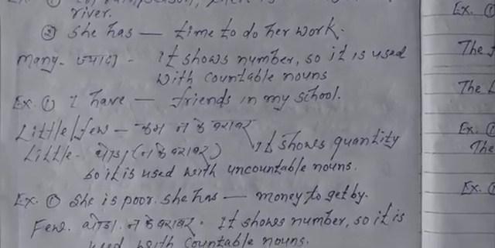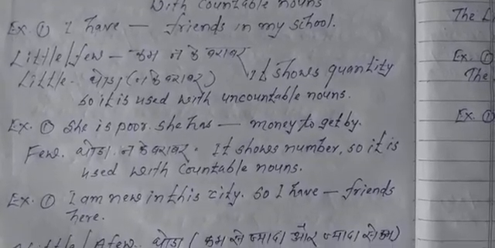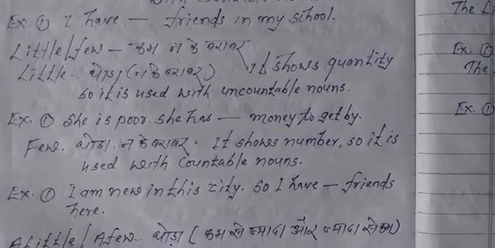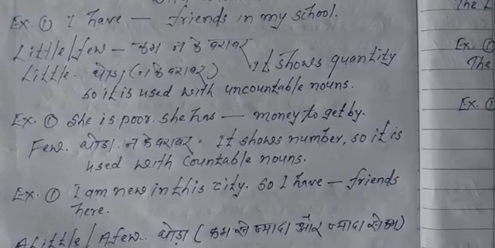Little and few convey the sense of less, means when something is less. We applied much and many when things were more, but when the thing is less in number or quantity, we will have to apply little or few. Now we have the same rule.